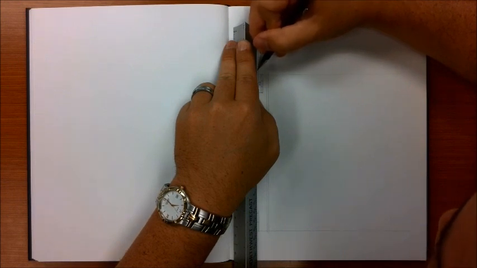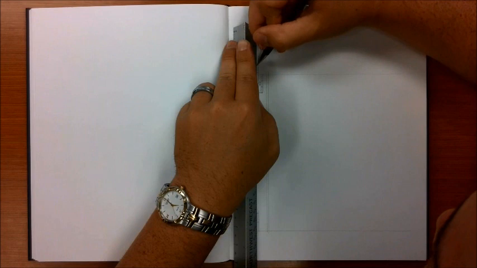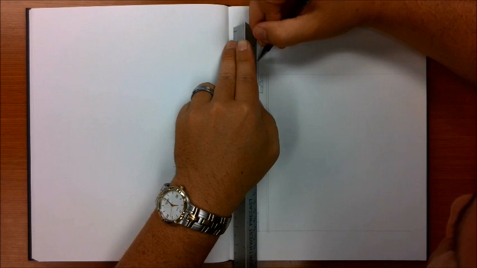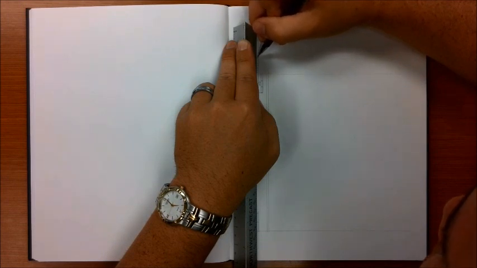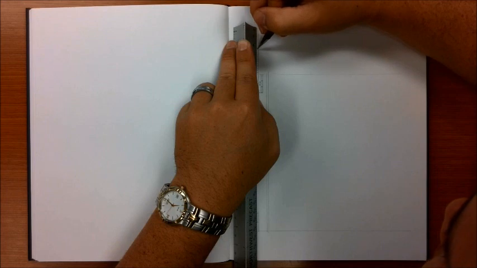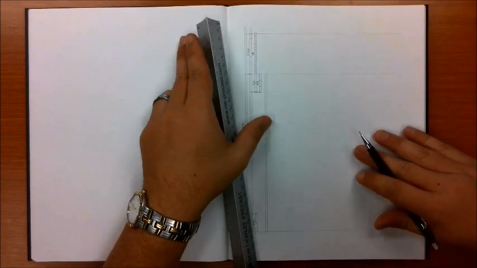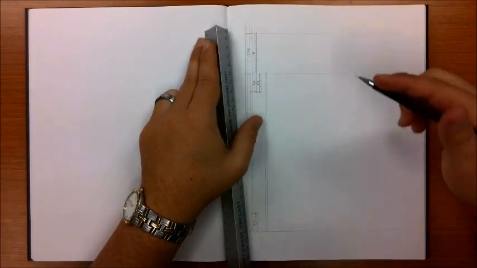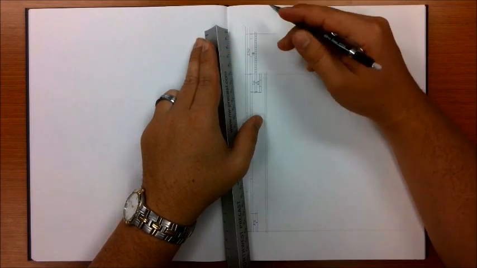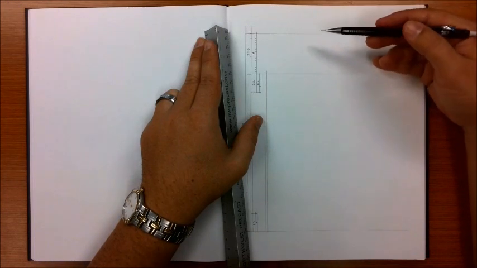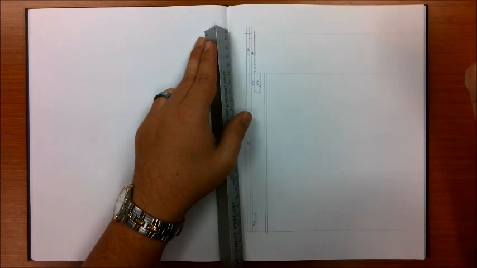Start at the bottom, 17, 16, 15, 14, 13, 12, 11, 10, 9, 8, 7, 6, 5, 4, 3, 2, 1, and 0 is already marked. Perfect. So those 18 divisions now will give us the sufficient information so that we can subdivide this entire entablature into its 3 respective parts.